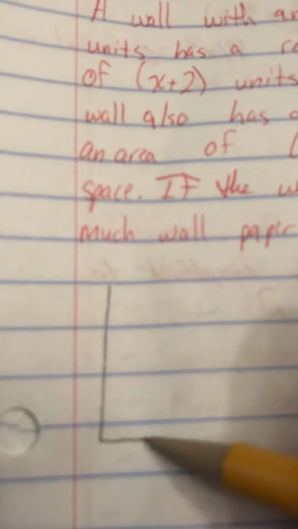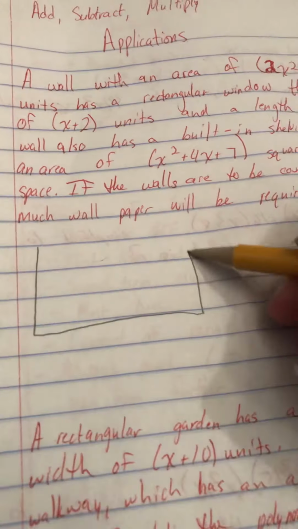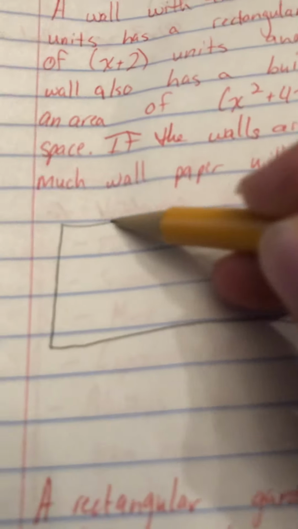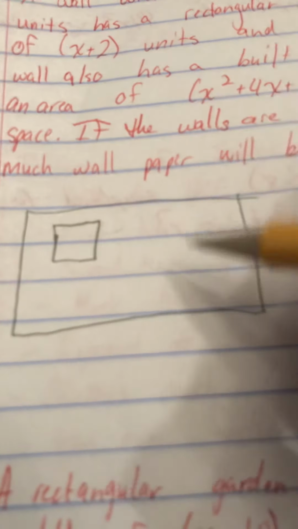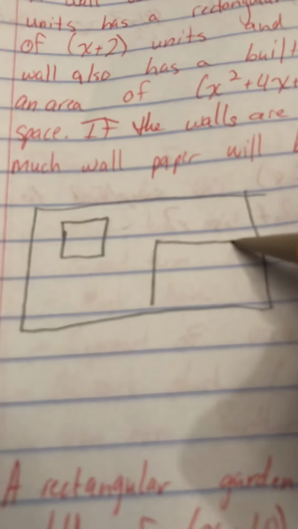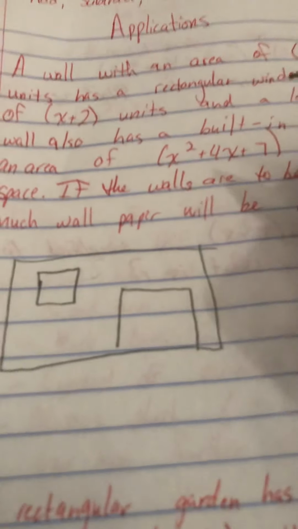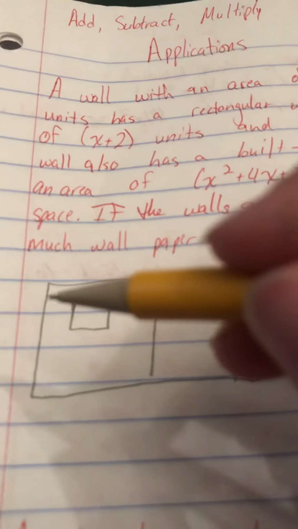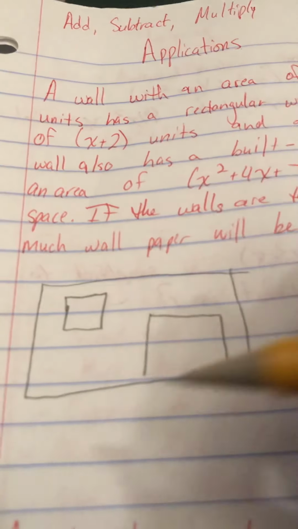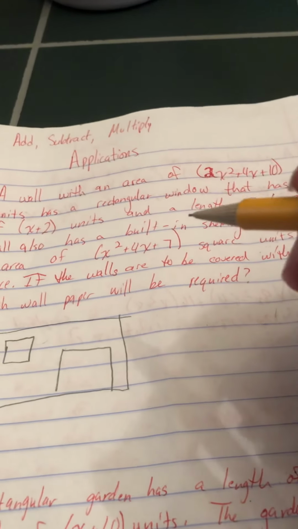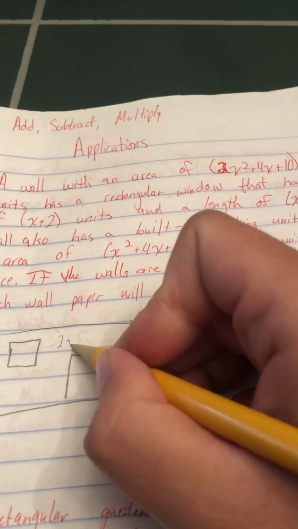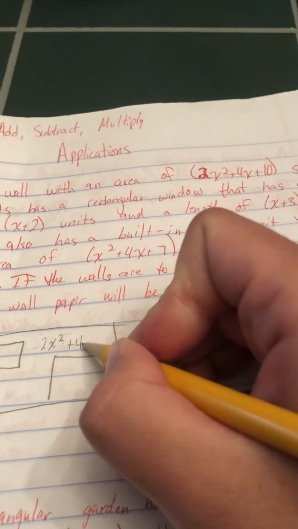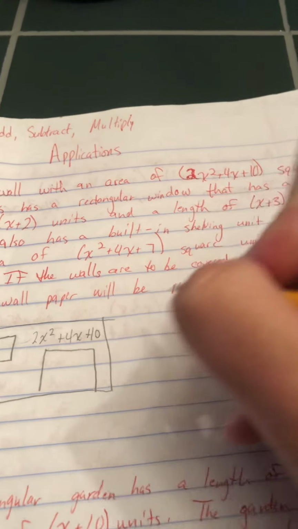So here's your wall. It has a window and a shelving thing. It tells us the area of the entire thing. All of this, the big rectangle, the area is 2x squared plus 4x plus 10 square units.